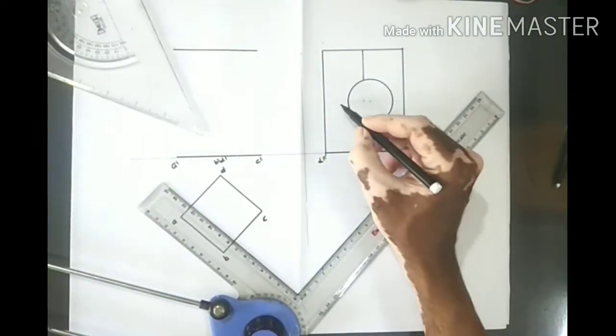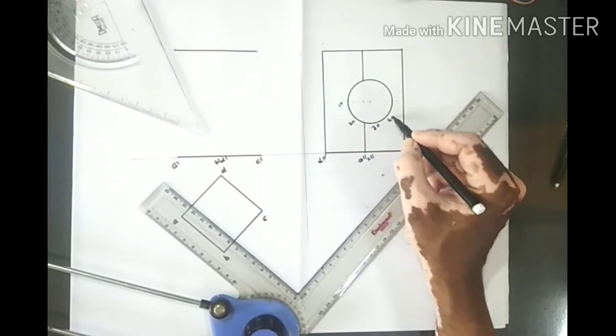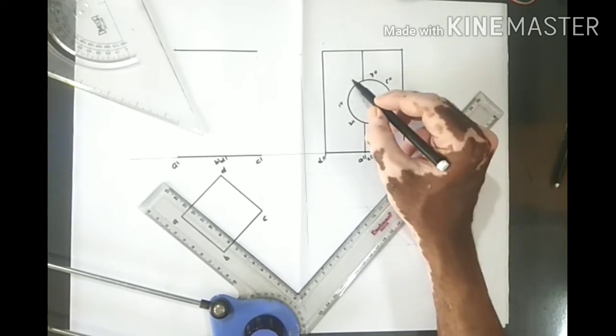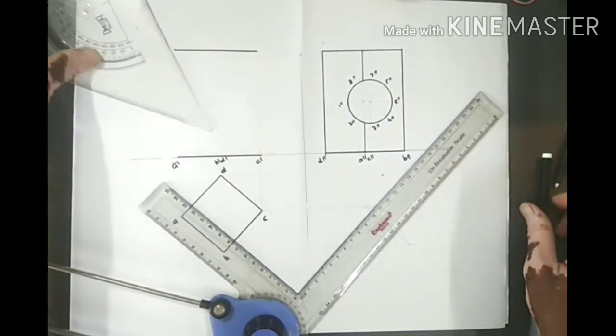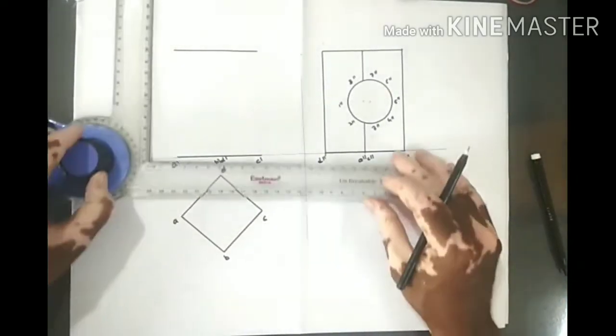So this 1 double dash, 2 double dash, 3 double dash, 4 double dash, 5 double dash, 6 double dash, 7 double dash and 8 double dash. Now project it in front view as well as in top view.